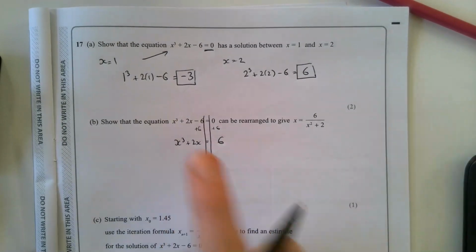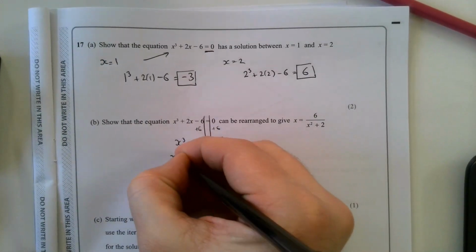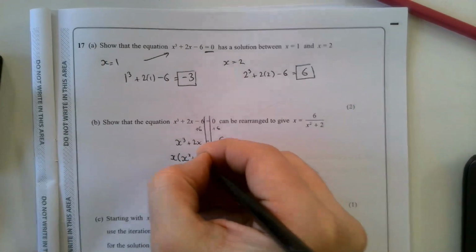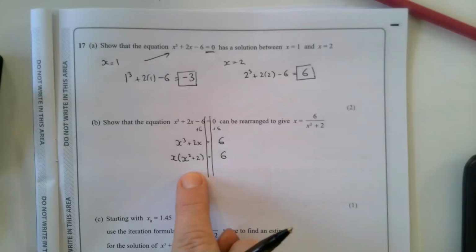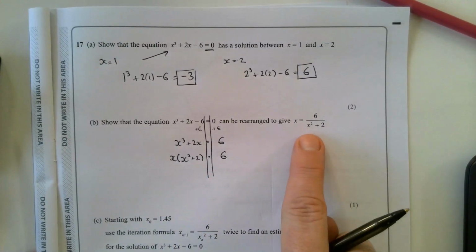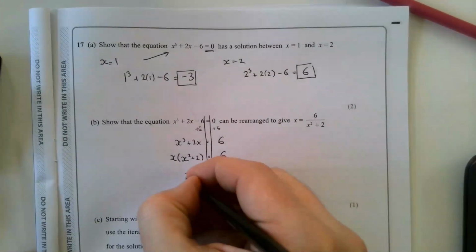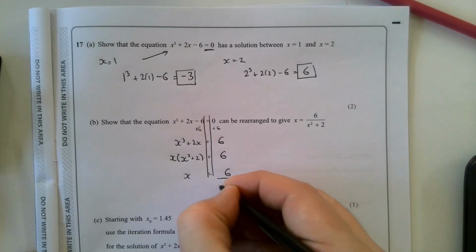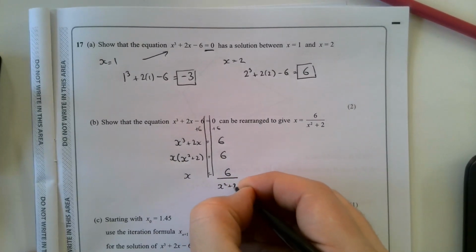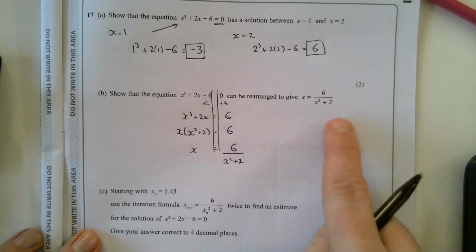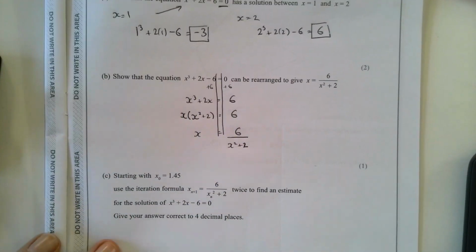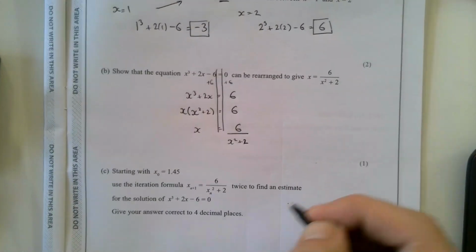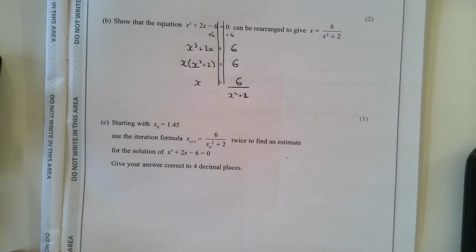Now that looks good, but it doesn't look exactly the same. Now these two terms have both got x in them, so I'm going to factorise it. And now I've got that, x times that gives me 6. So if I divide both sides by x squared plus 2, we're sorted. Look at that. Proved it. That is the same as that. We're absolutely golden.